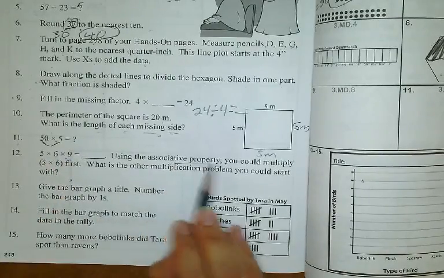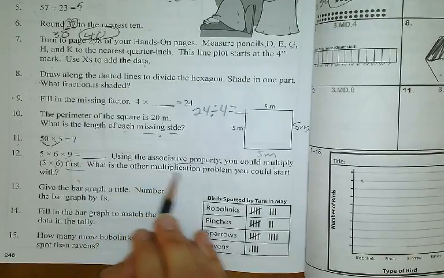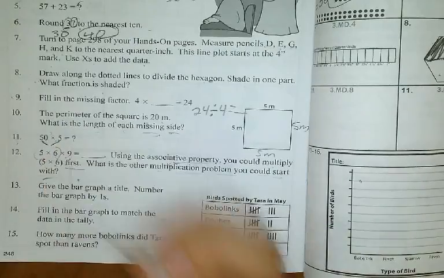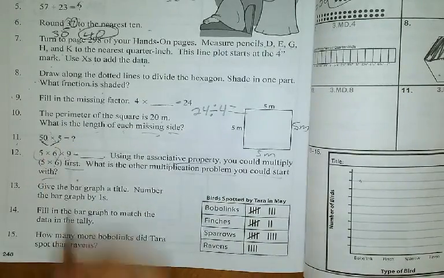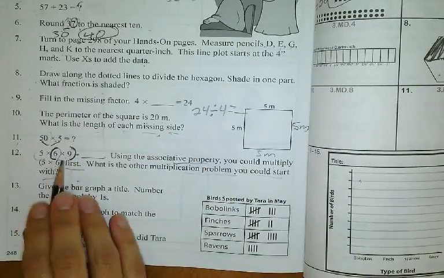Using the associative property, you can multiply 5 times 6 first. What is the other multiplication problem you can start with? So they're saying I could do 5 times 6 first, or what's the other thing I could start with? I could start with 6 and 9. So that's just what they're asking for.